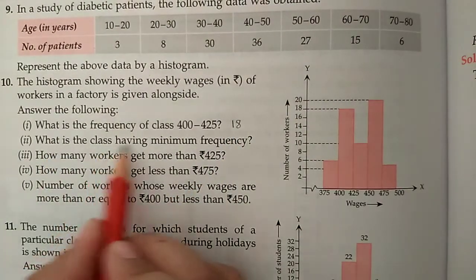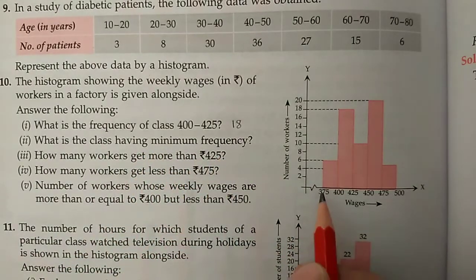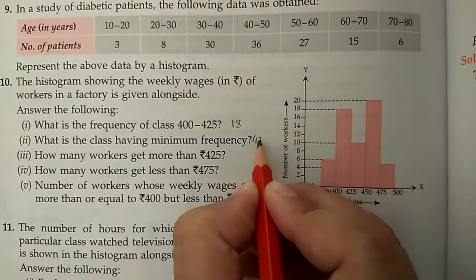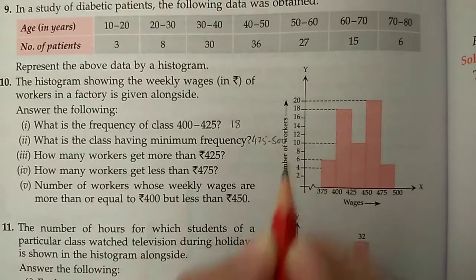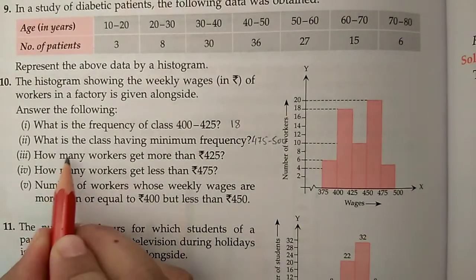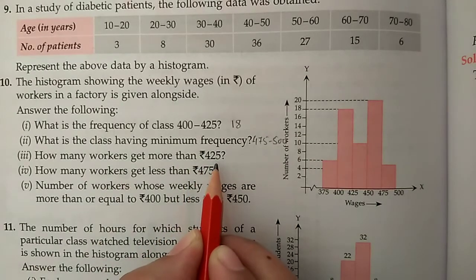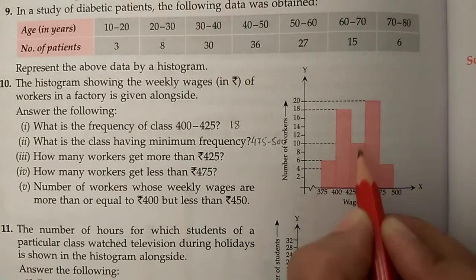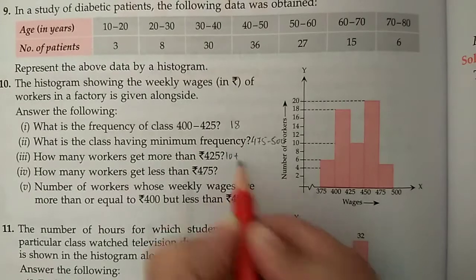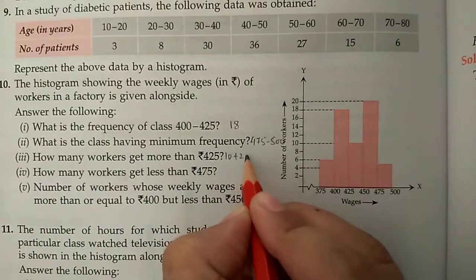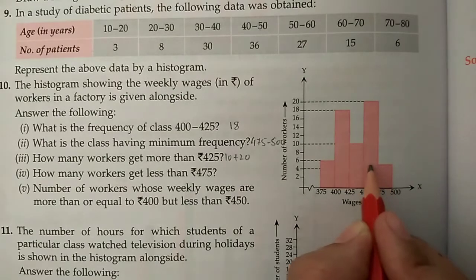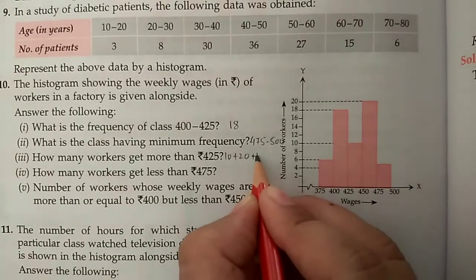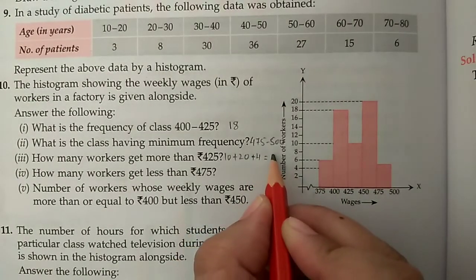Next, what is the class having minimum frequency? So minimum is, you can see this last one, 475 to 500. 475 to 500 class is having minimum frequency. How many workers get more than 425? So more than 425 means after this we have to count. So after 425, first these are 10 workers. Then next in this we have 20 workers, and here we have 4 workers in total. So it is equal to 34.